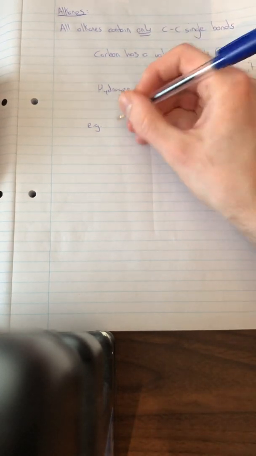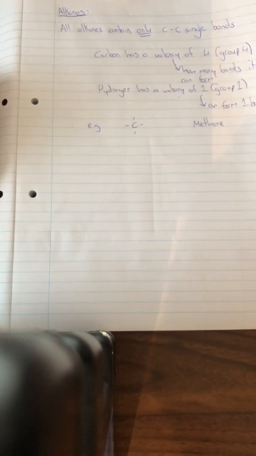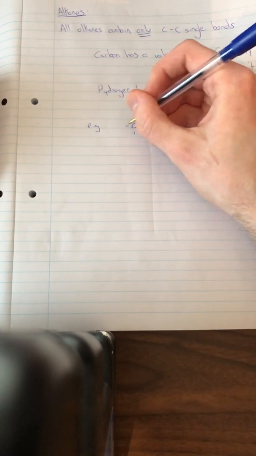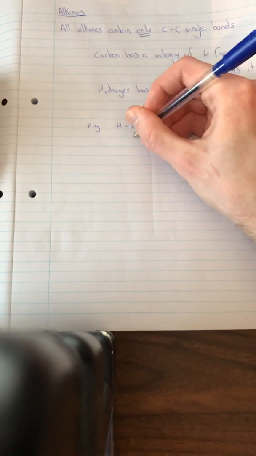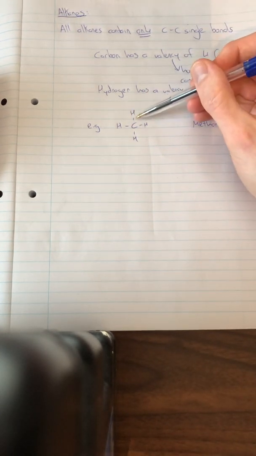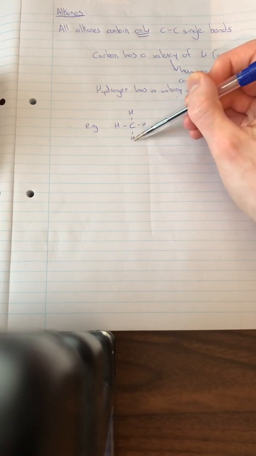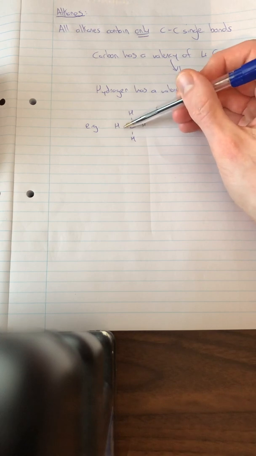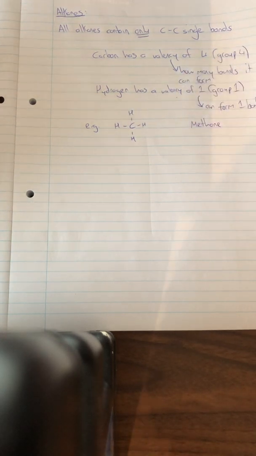Now, carbon can have 4 bonds around it, so it goes 1, 2, 3, 4 bonds. And then each bond is attached to 1 hydrogen. That hydrogen, because it's got a valency of 1, can only form 1 bond. That hydrogen forms 1 bond. That hydrogen forms 1 bond. That hydrogen forms 1 bond. But the carbon forms 1, 2, 3, 4 bonds.